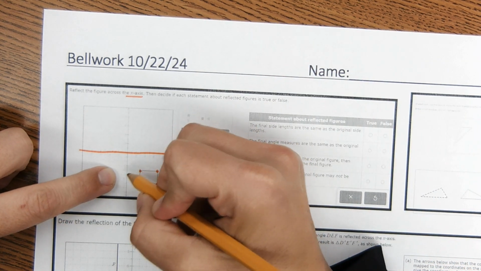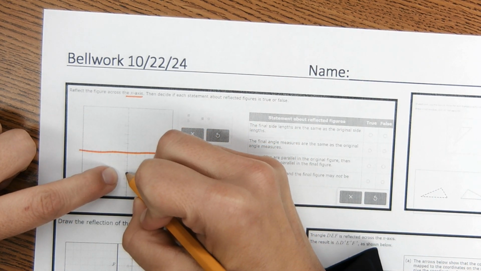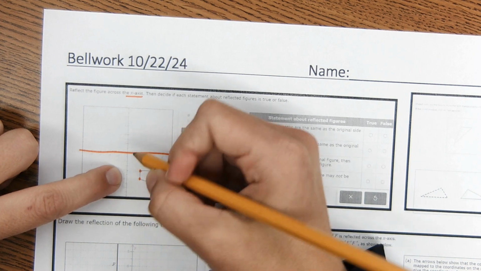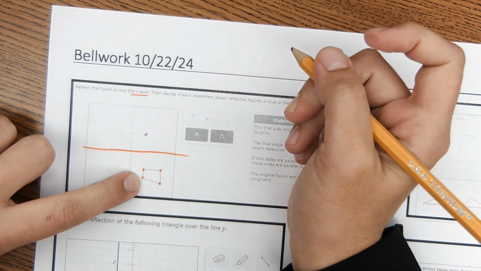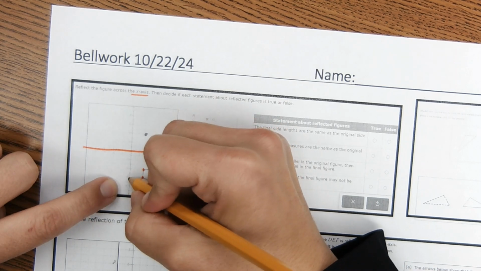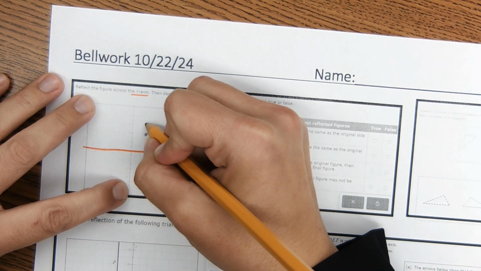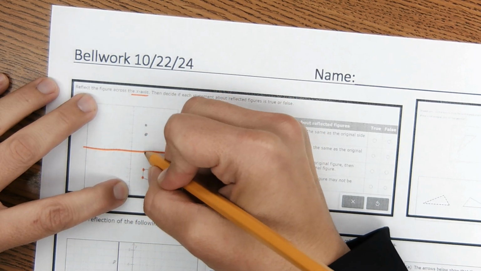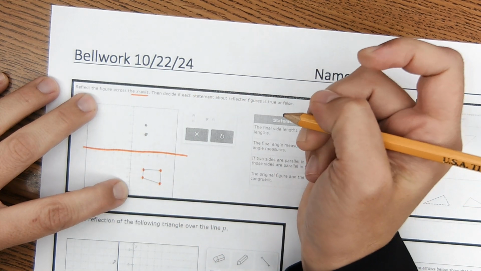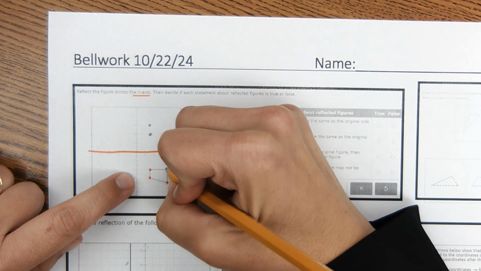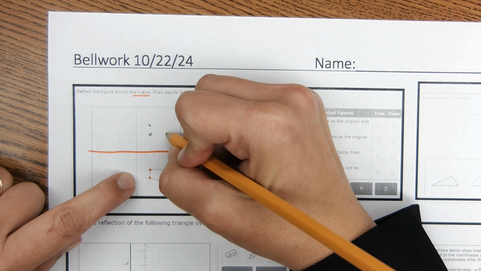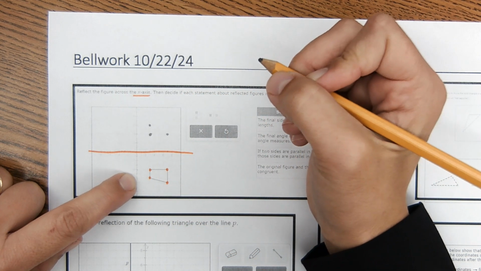So this point right here, and I know it's hard to see because the copy is not great, is at -4. So we're just going to put it at +4 up here. And then this point right here is at -6, so I'm going to put it at +6 on the other side of the line. So same distance from the line on the other side. And then this point is at -4, so I'm just going to go up to +4 there.